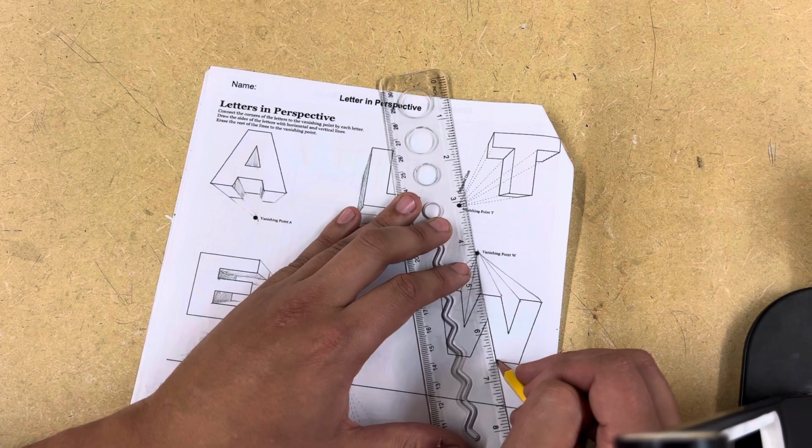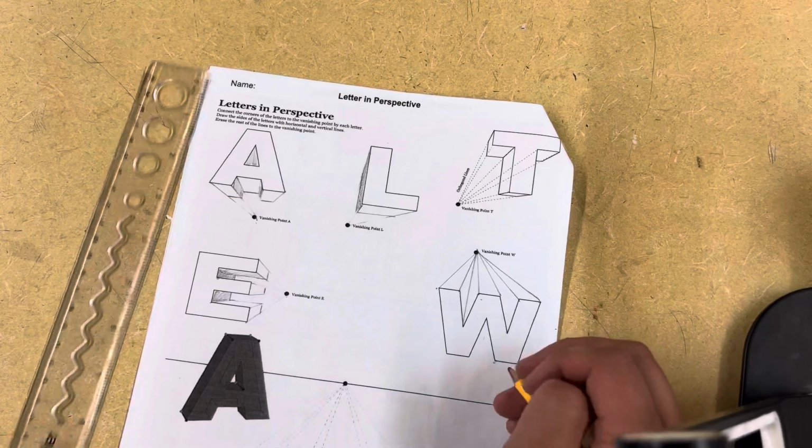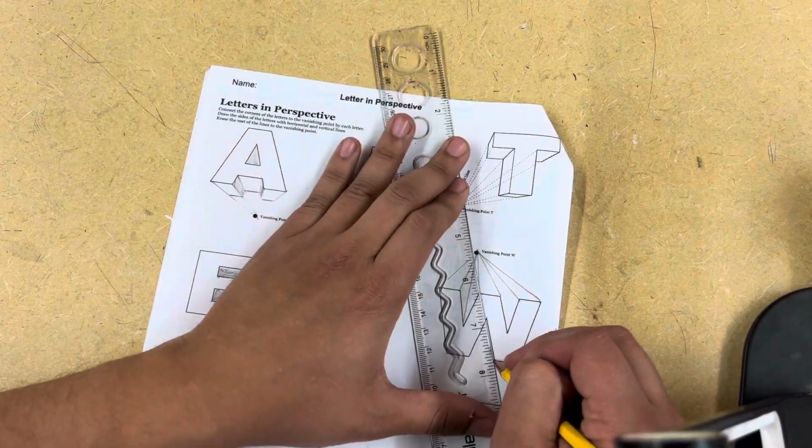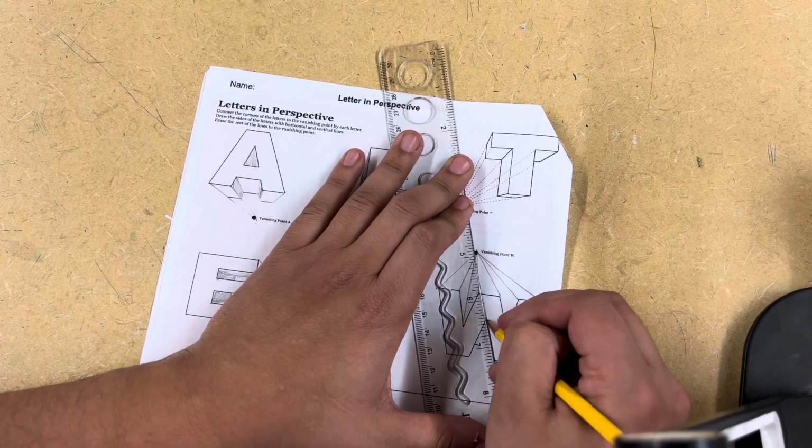I also said this one needs to go to the vanishing point, and it does. We're just gonna stop. Oh wait, it doesn't. It's gonna go right through the letter. So we're good. Let me just check that. Looks like it should. No, that would be fine.